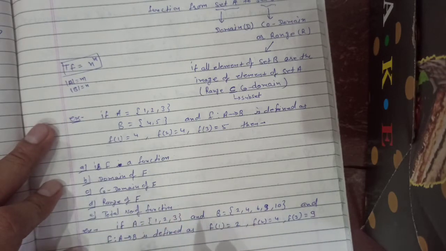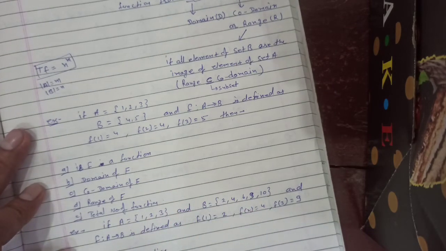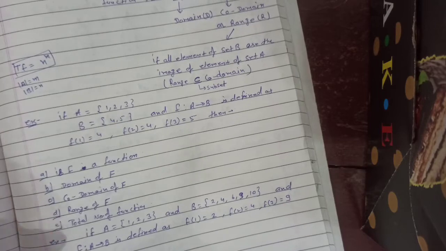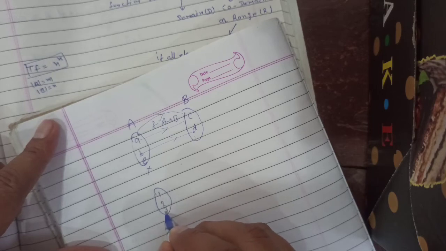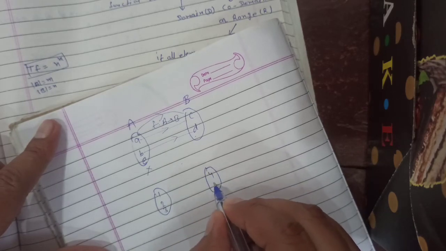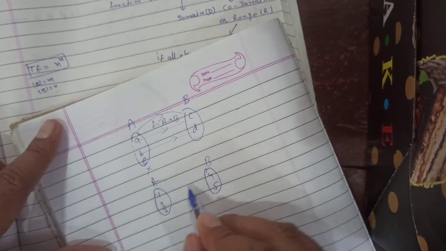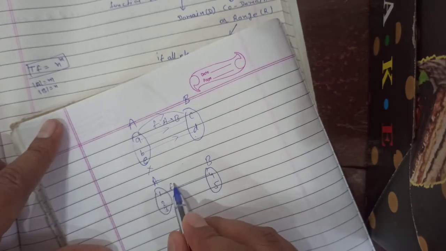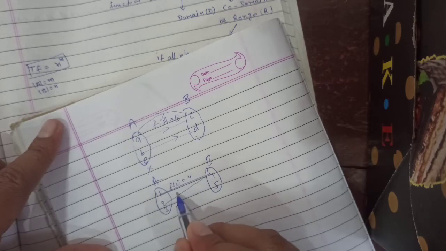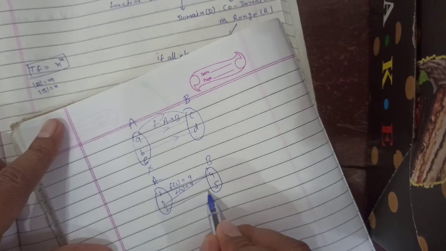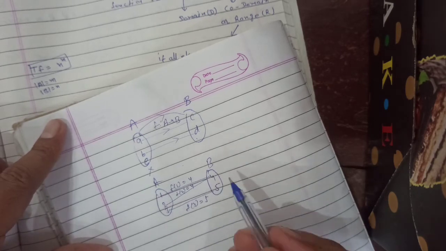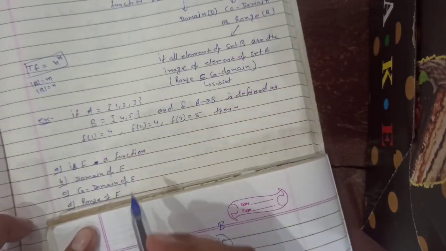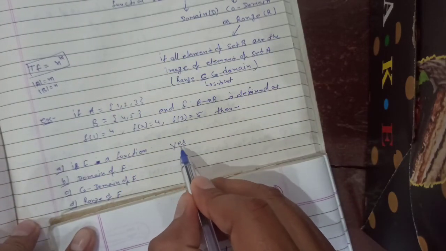To check whether it is a function or not, we just consider the elements of A and B. Here the elements of A are 1, 2 and 3, and the elements of B are 4 and 5. We already have f(1) = 4, similarly f(2) = 4 and f(3) = 5. It means all three elements have a unique image in set B. It means it is a function. So the first answer is yes, it is a function.